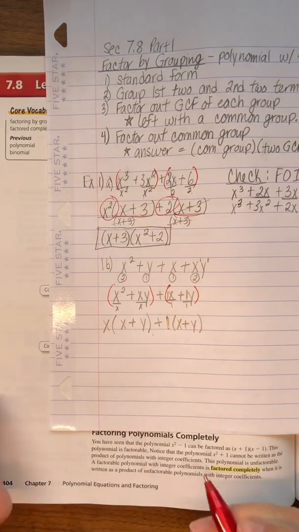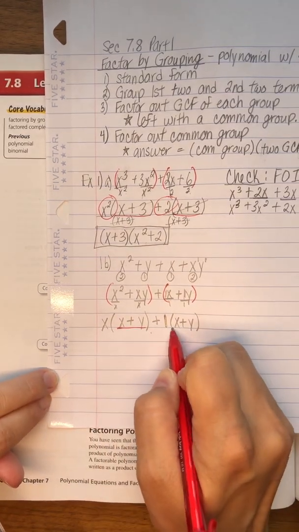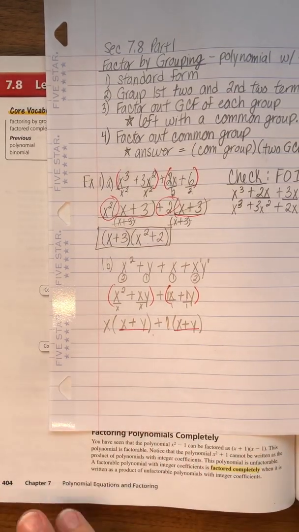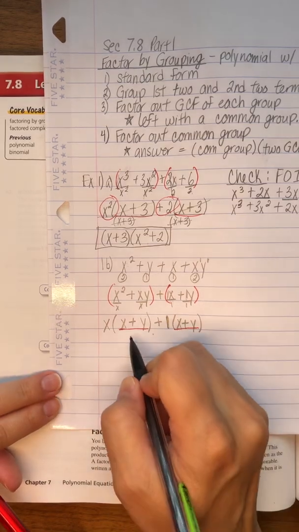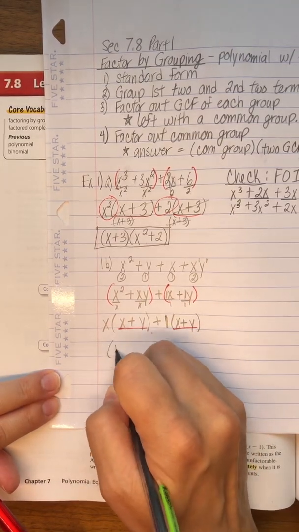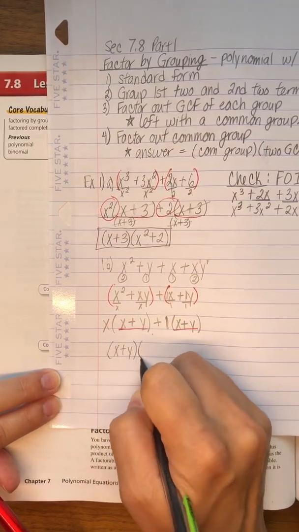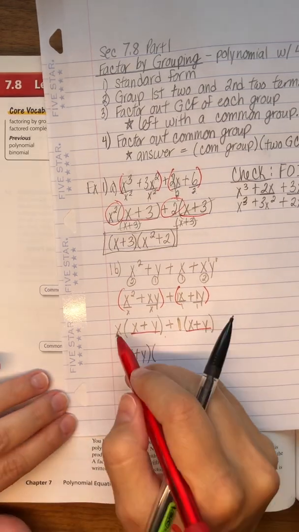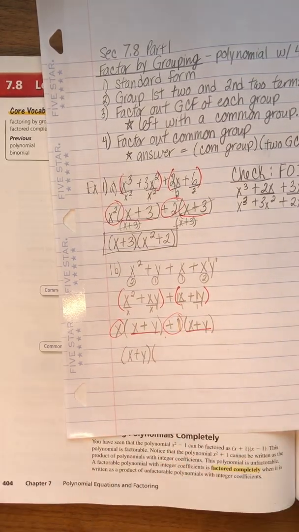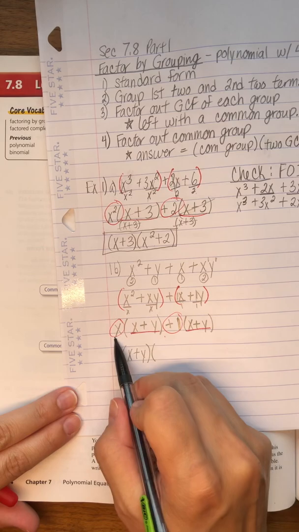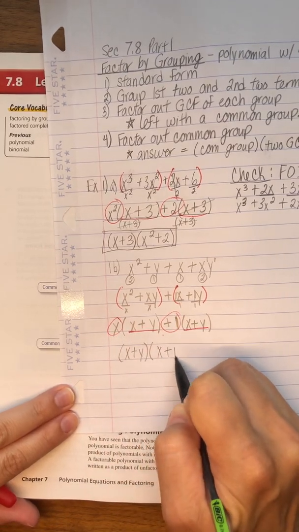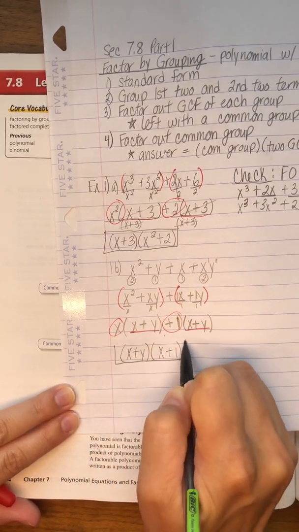Now look at our common group. Do you notice it's x plus y and x plus y? Let's factor out our common group. So our common group is going to be x plus y, and that's going to be multiplied by our GCFs, these outside terms, the ones that are remaining, the x plus 1. And that would be our answer, just like that.